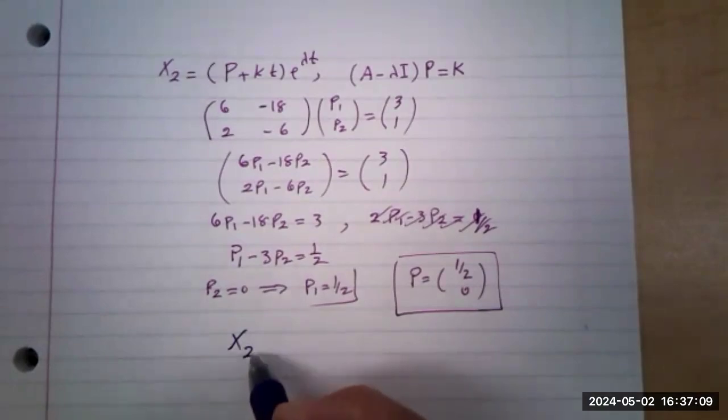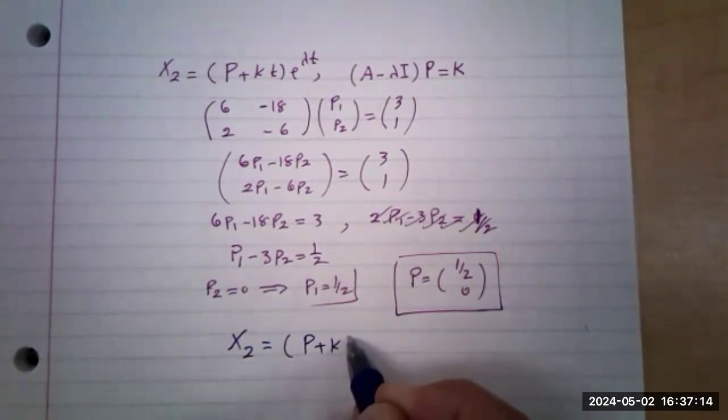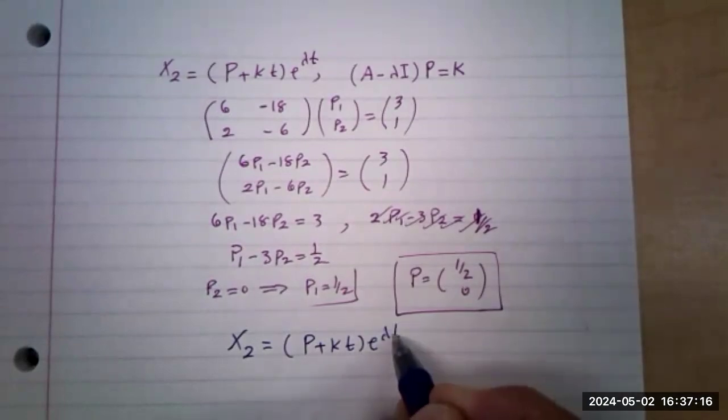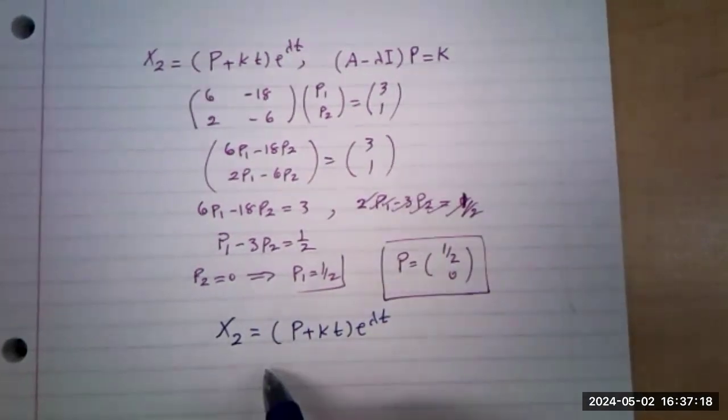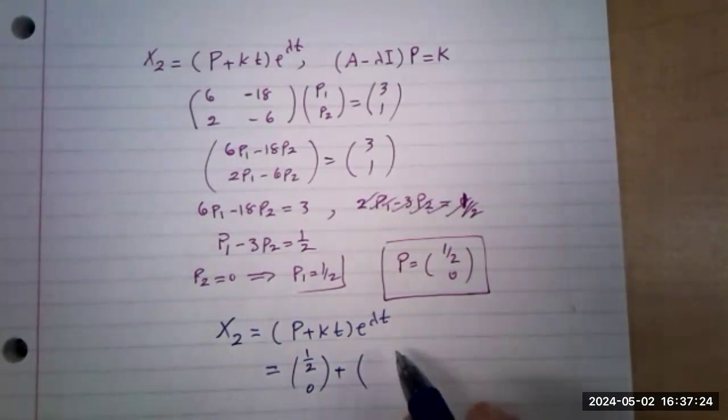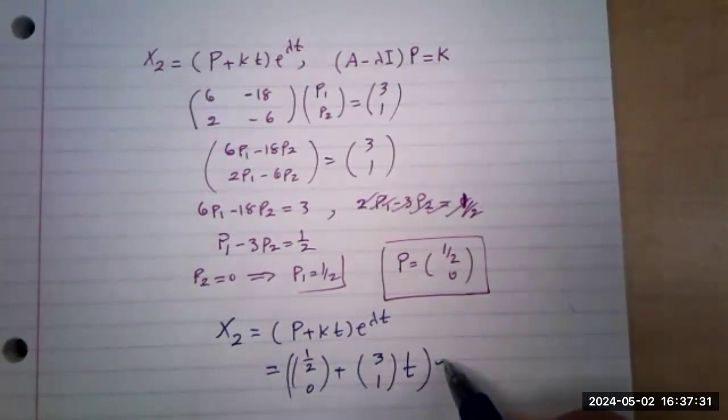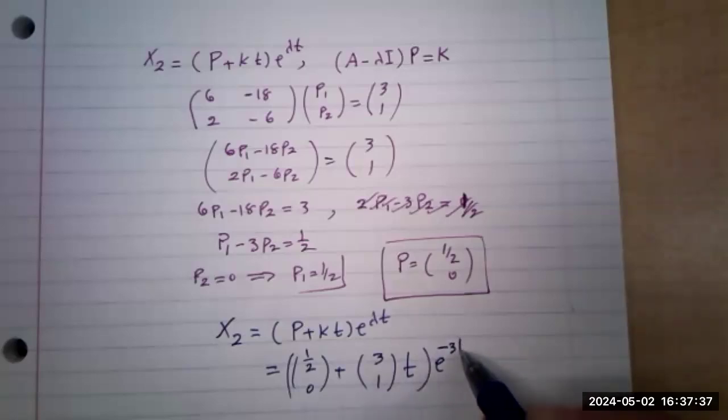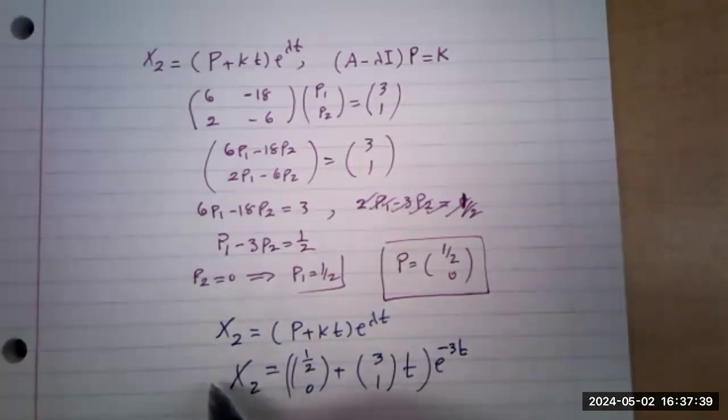So the second solution is what? The second solution is of the form p plus k t, e to the lambda t. Now you substitute, so your p is the vector 1/2 and 0, plus k was 3 and 1, 3 and 1 times t, times e to the negative 3t. So that gives you your x2.